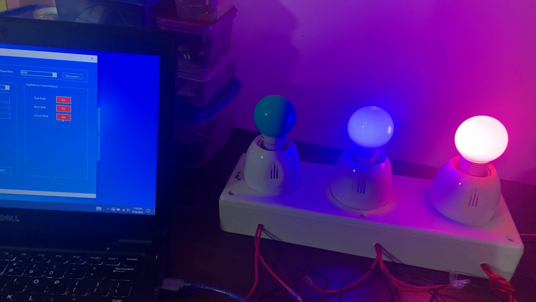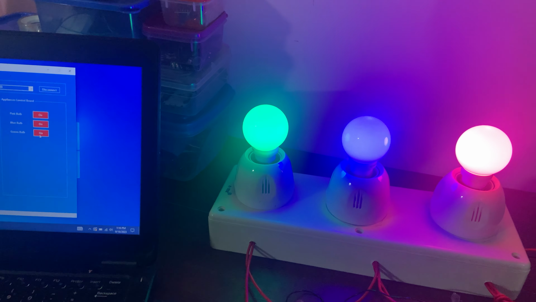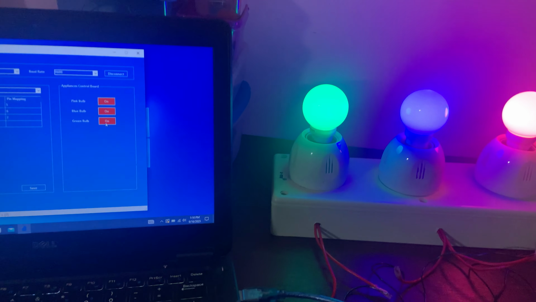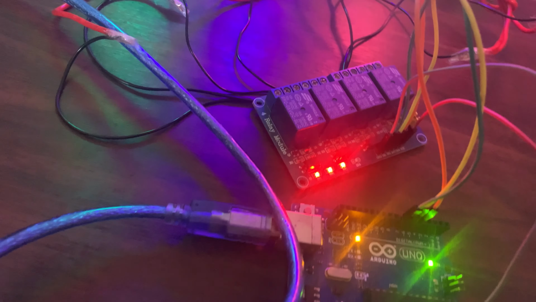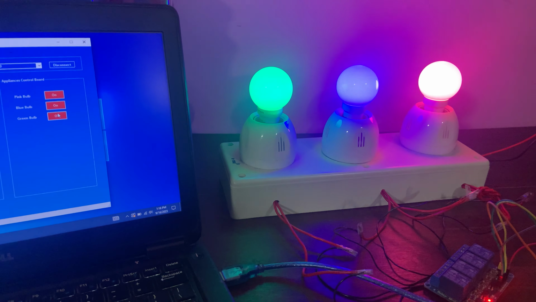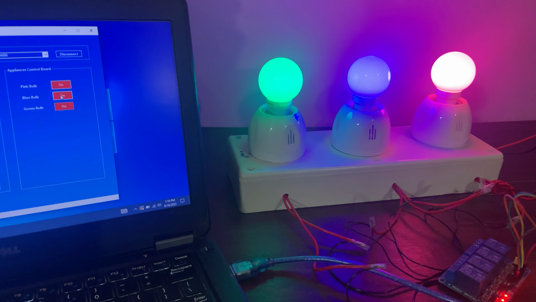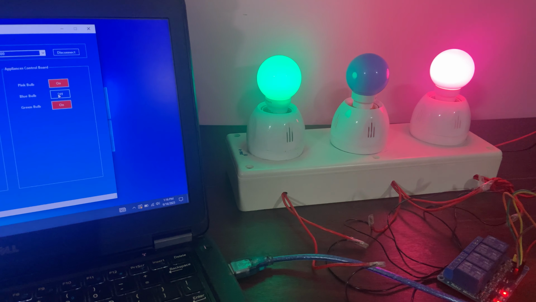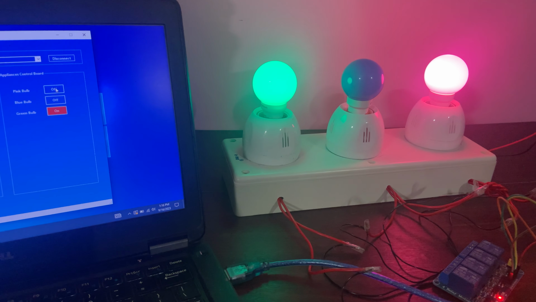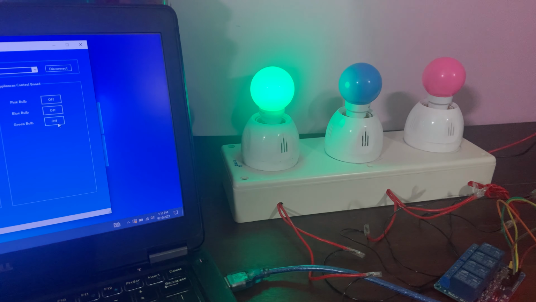Now I'm going to turn on green, and here is the green. So guys, you can see how it's working, and this is also in this relay. You can see all the indicators are here, so everything is looking as expected. Now I'm going to turn off one by one. First I'm going to turn off blue. Okay, now pink. Yeah, now green.